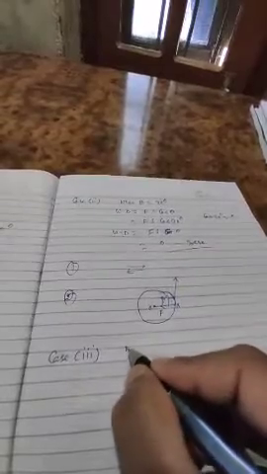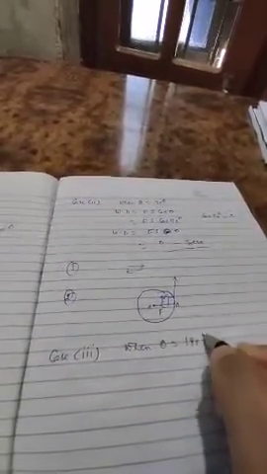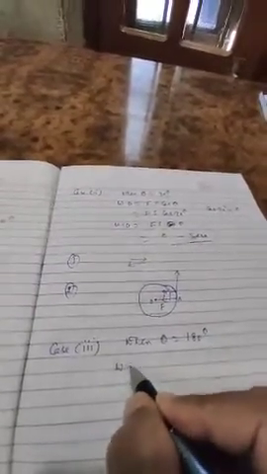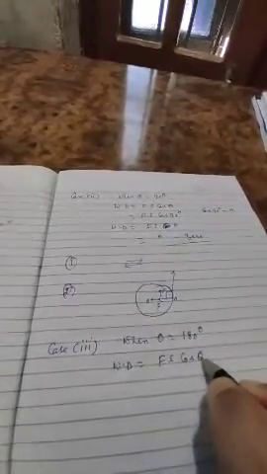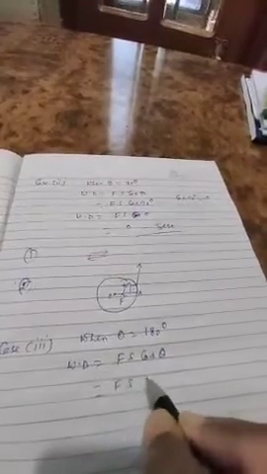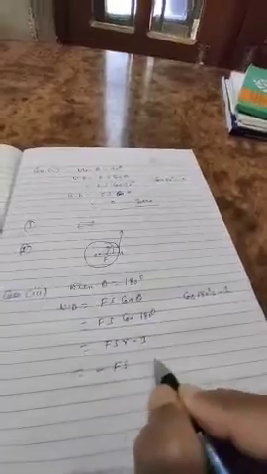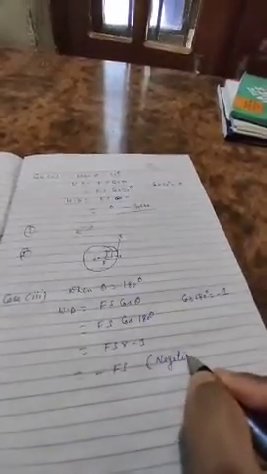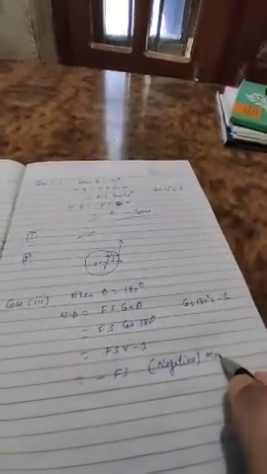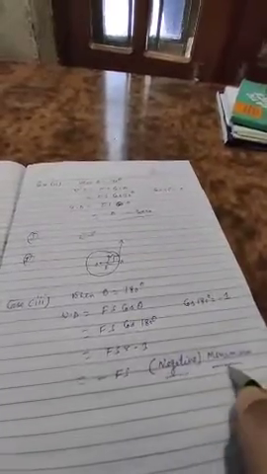Okay. Now move to case number 3, when theta is equal to 180 degrees. Work done is Fs cos theta, so Fs cos 180 degrees. Cos 180 degrees is equal to -1. So here it is Fs into -1. The work done is negative, or the minimum work done. Negative or minimum.